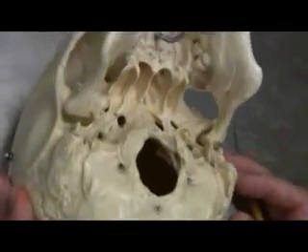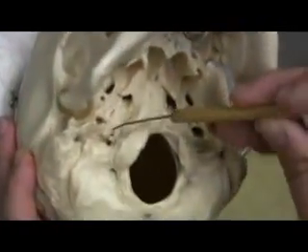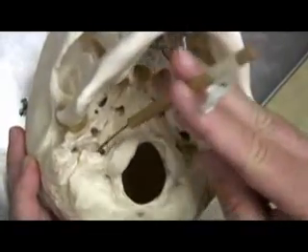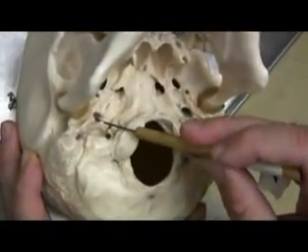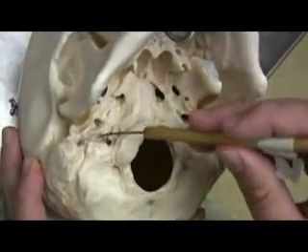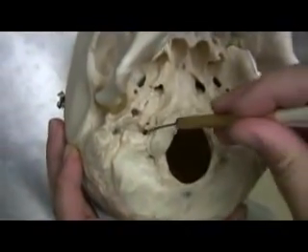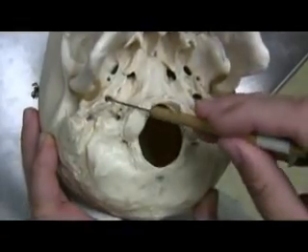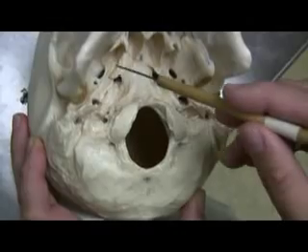And let's see what else we can do here on the skull. Yeah, we should actually look at some more of these little holes. The one right here in front that I've lost my probe in, this great big one, is called the jugular foramen. And then this one here is the carotid canal. Jugular foramen houses the jugular vein and also 3 of the cranial nerves, which would include the glossopharyngeal nerve, the vagus nerve, and the accessory nerve. The carotid canal houses the internal carotid artery.